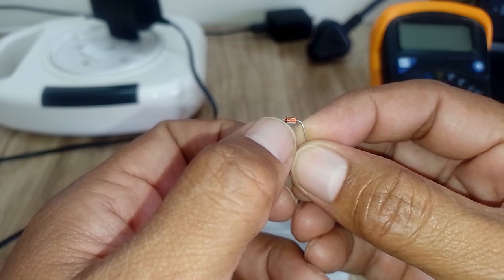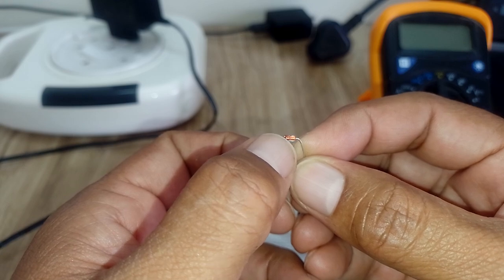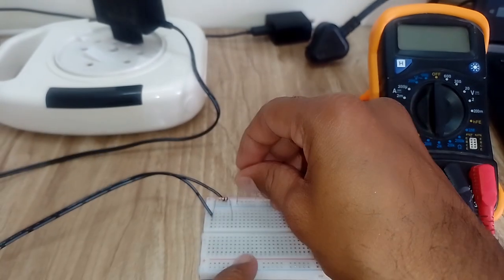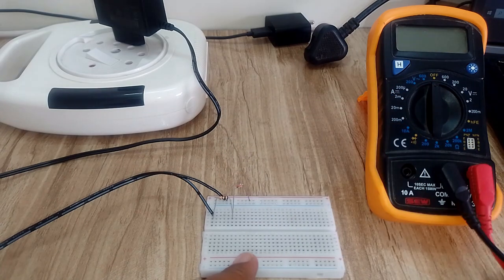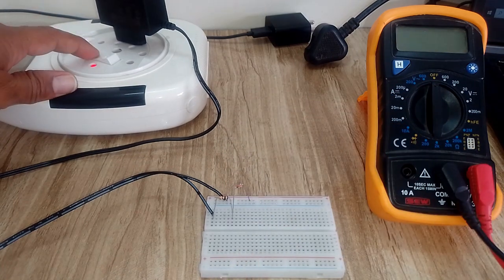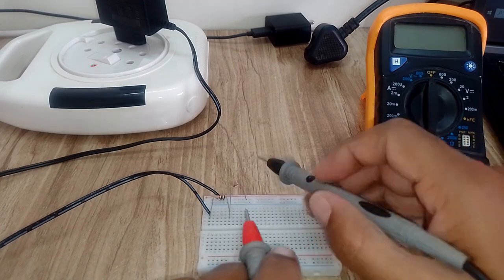This is where you have to connect your resistor, because this is your reverse direction. Now we'll switch on the supply and we will check the voltage.